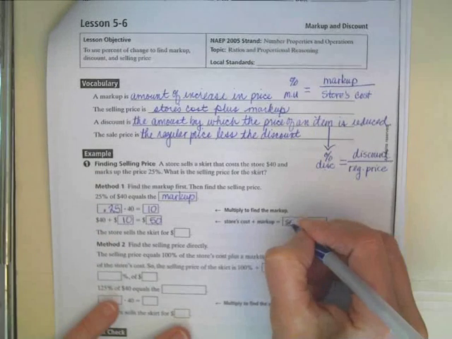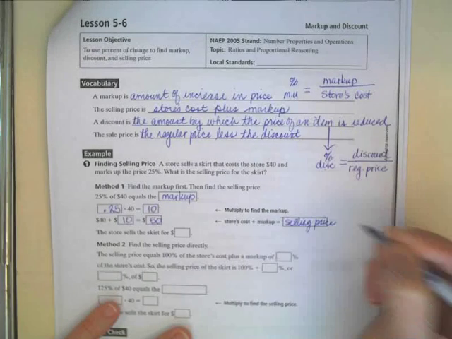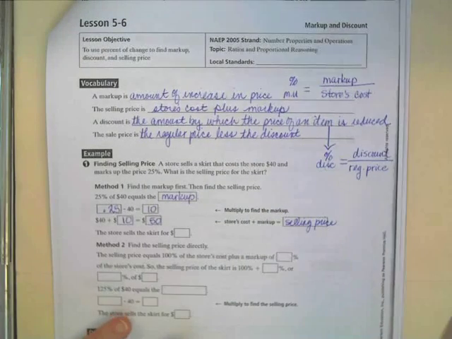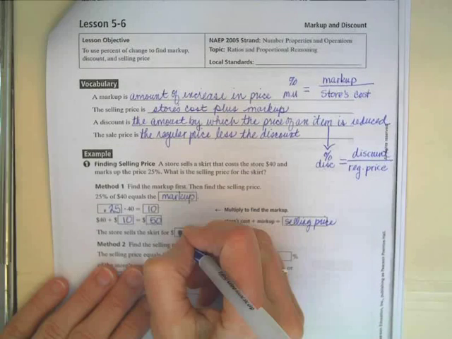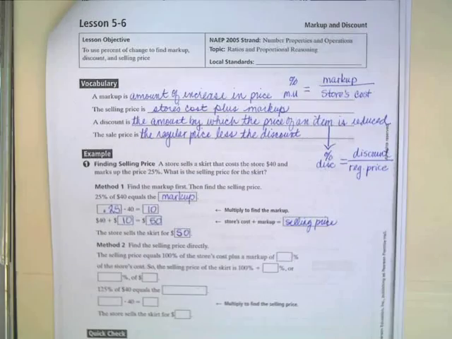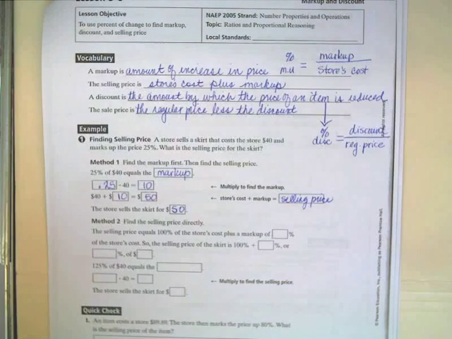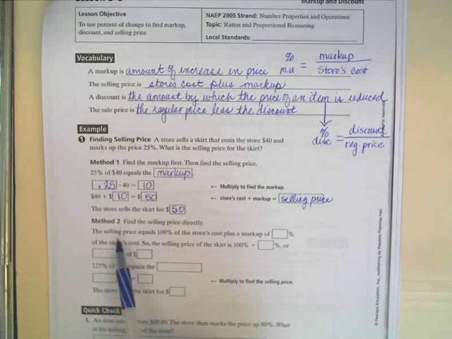So the selling price is equal to the cost of the store plus the amount of the markup of $10. So the store sells the skirt for $50. Okay. In this case, we found the markup separately from the selling price. You can also do it directly.